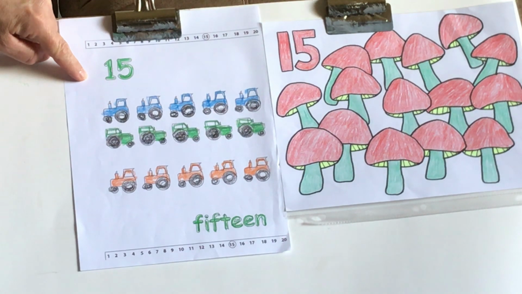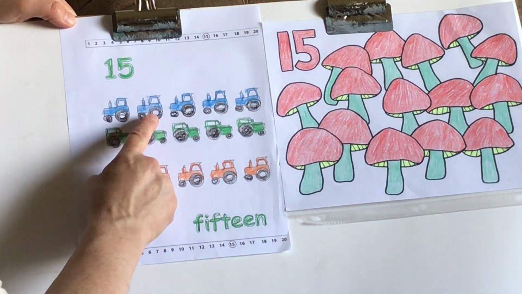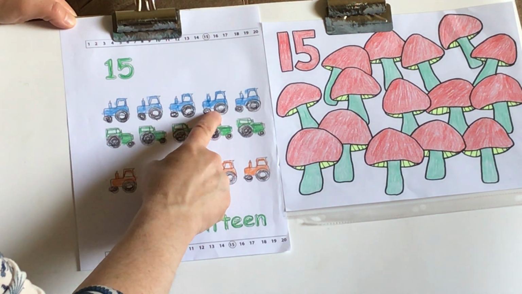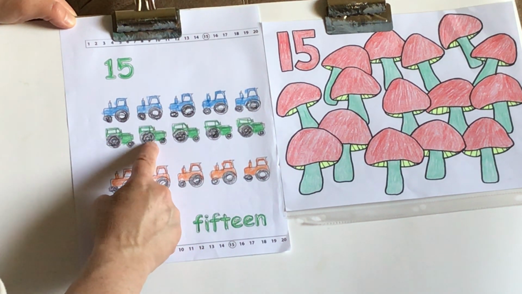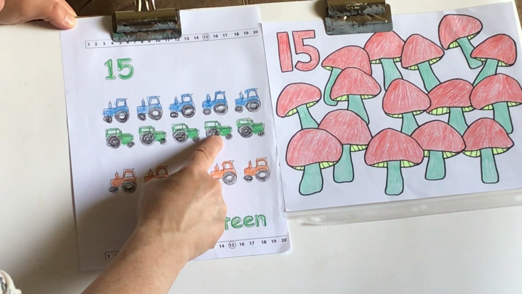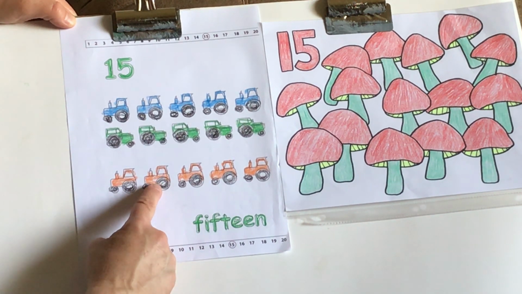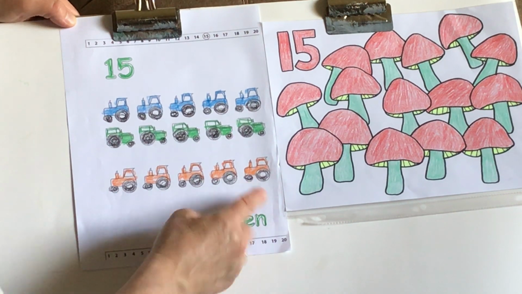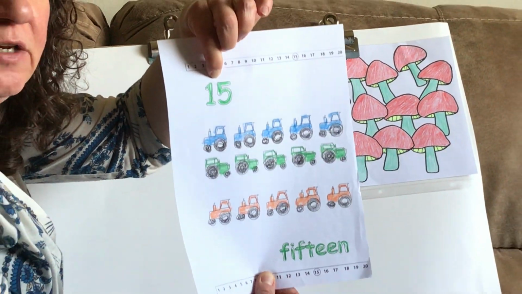It's a 1 and a 5. Let's count the tractors together one more time. Ready? 1, 2, 3, 4, 5, 6, 7, 8, 9, 10, 11, 12, 13, 14, 15. Okay, so what is this number that we're working with? 15. Good job.